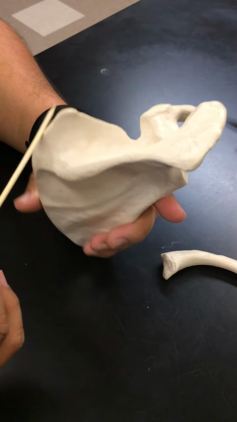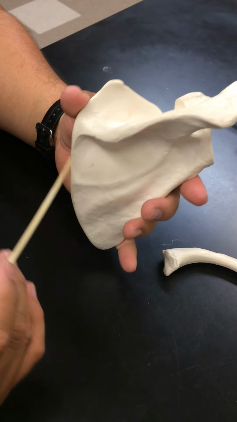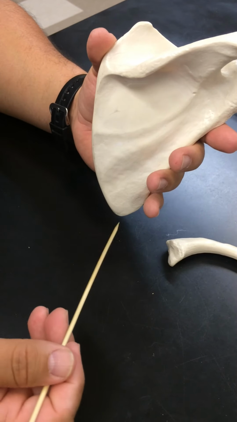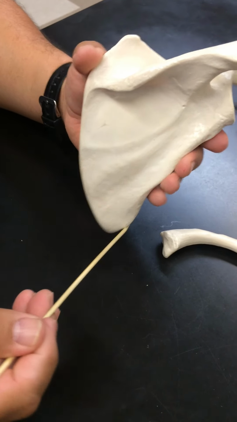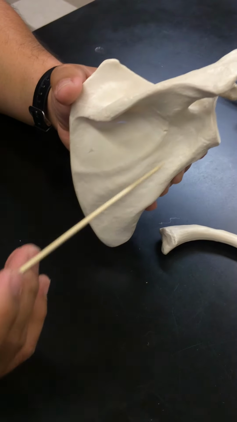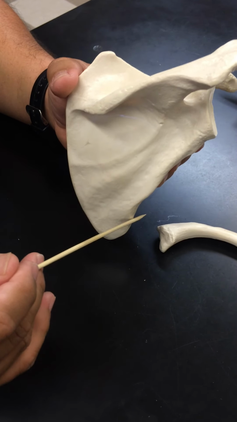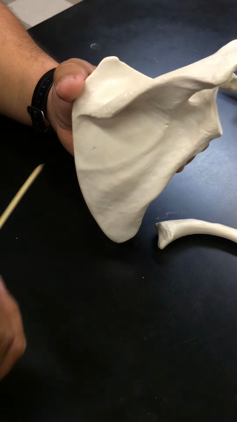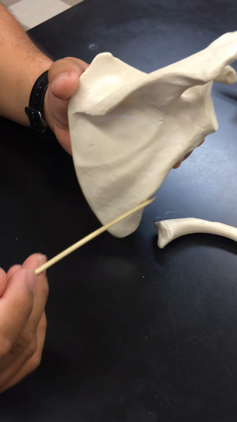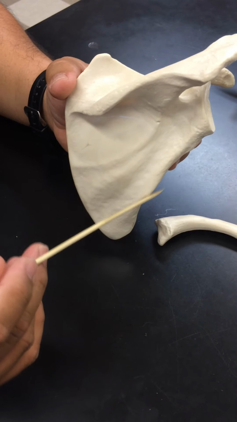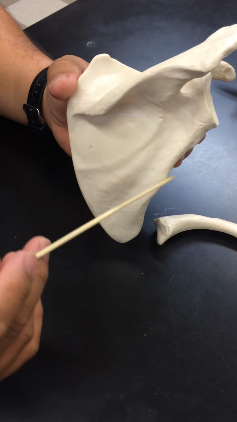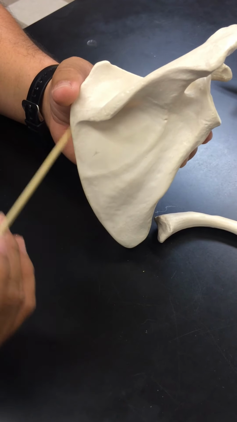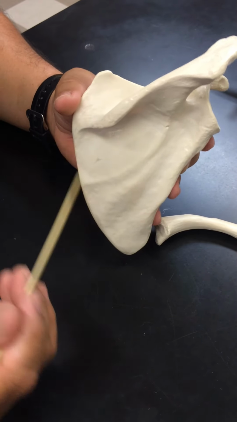Right? We make our way down this medial border of the scapula. That's going to take you down to the inferior angle. And then as you make your way back up, you go along the lateral border. Right? So other names for lateral border and medial border would be the axillary border, because of its proximity to the axillary region. And then for the medial border, the vertebral border, because of its proximity to the vertebrae.